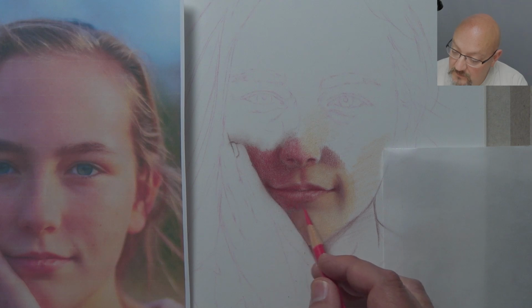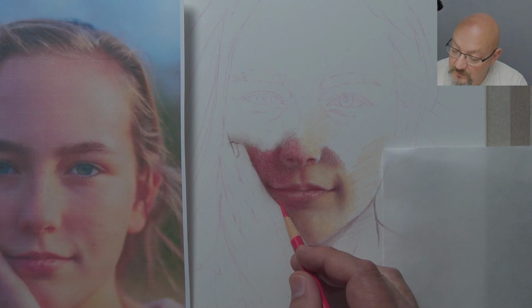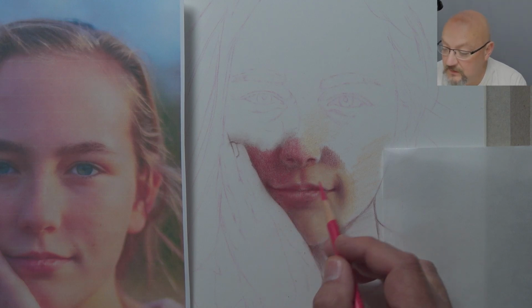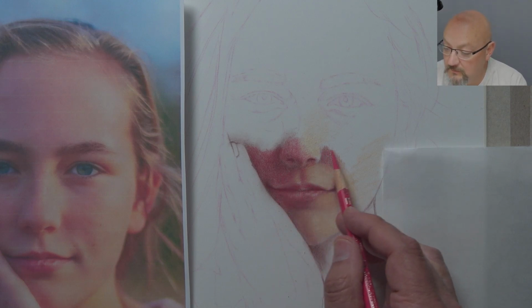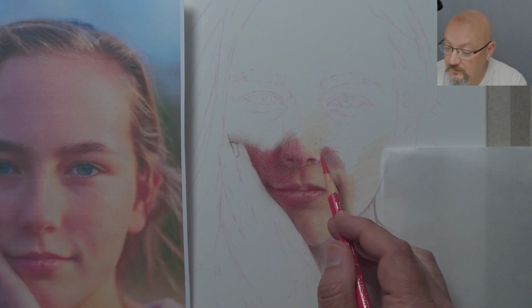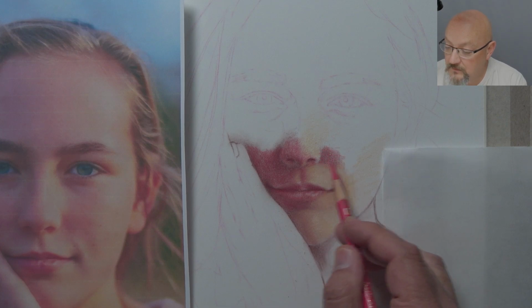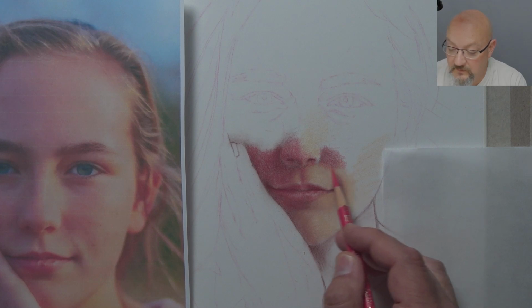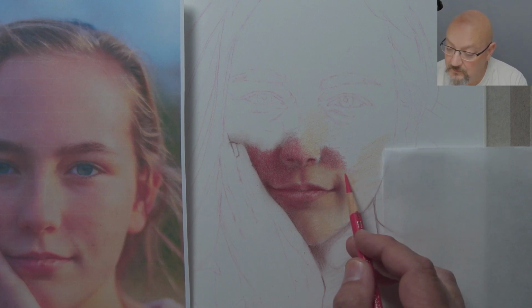Finding areas that I've already used wax-based pencils. I press a little bit harder. I'm digging down into the tooth a little bit more. Do the same thing right over here. Press a little bit harder. This pink comes right over here.